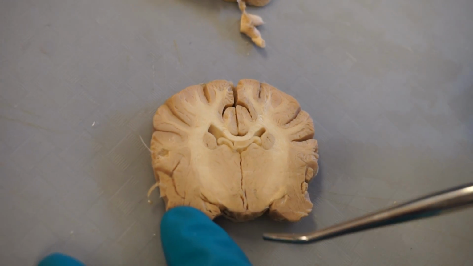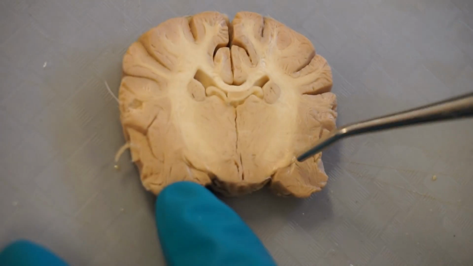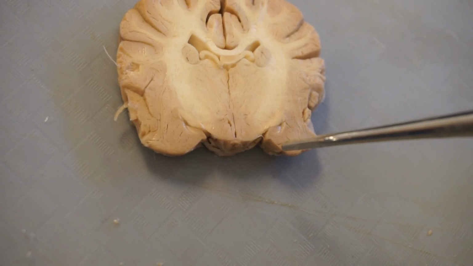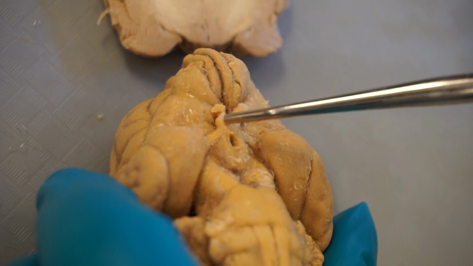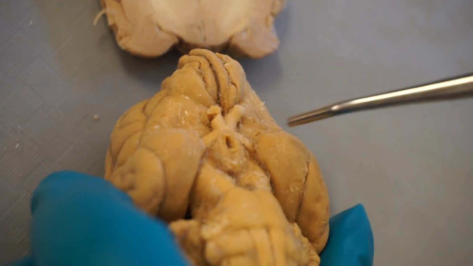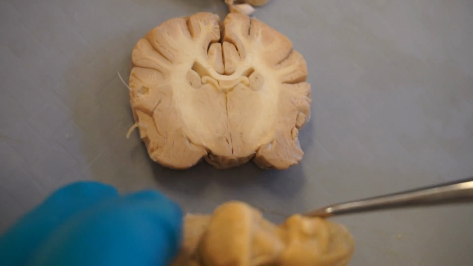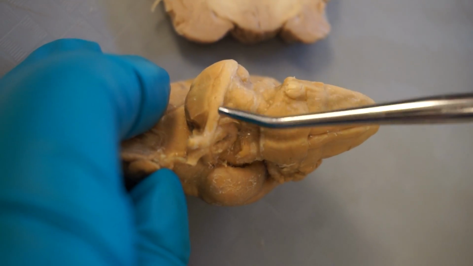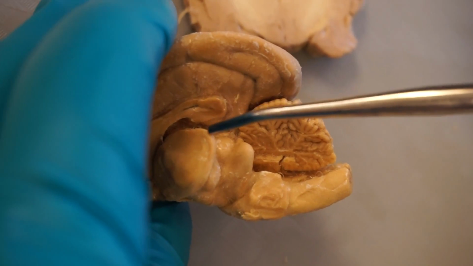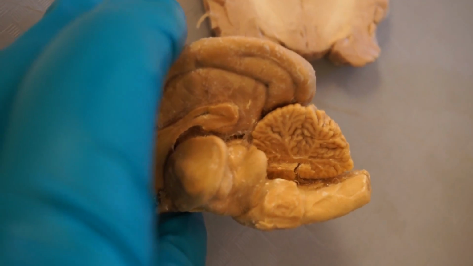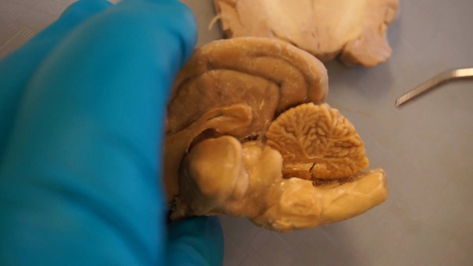And one of the other things that I want to point out on this section are these two structures here, the optic tracts. So if you recall, that optic nerve is going to come from your right and left eye, come to the optic chiasm and cross, and then those two optic tracts are going to come up and over the brain to join in with our lateral geniculate body, or lateral geniculate nucleus, which is involved with conscious vision.